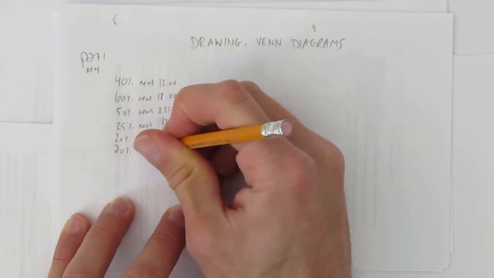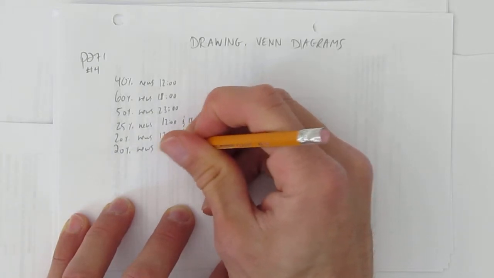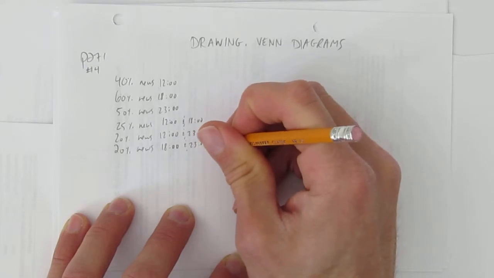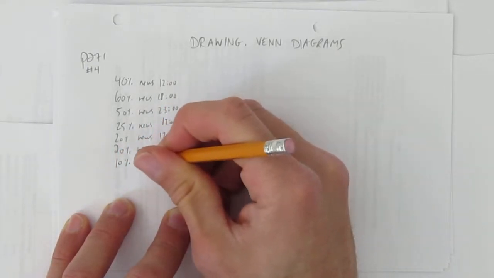20% watch the news at 18 and 23. I'm just reading these out of the textbook. If you're wondering where this is coming from, it's just data given in the textbook. And then the last statistic is 10% watch all three.